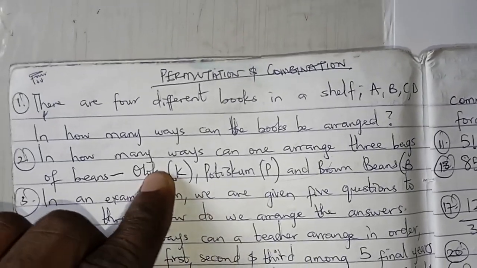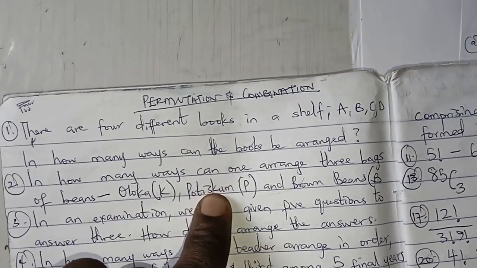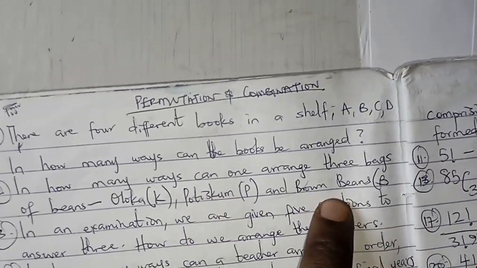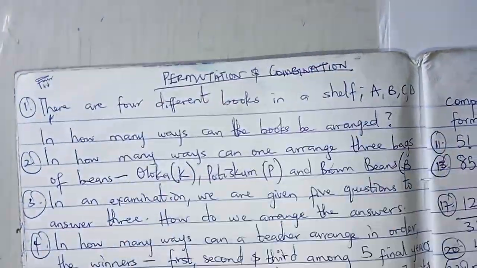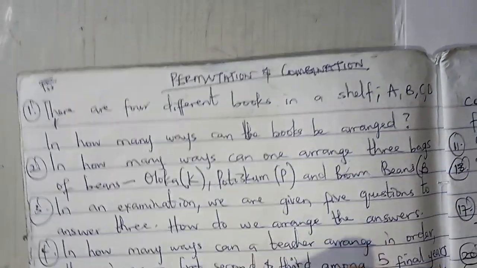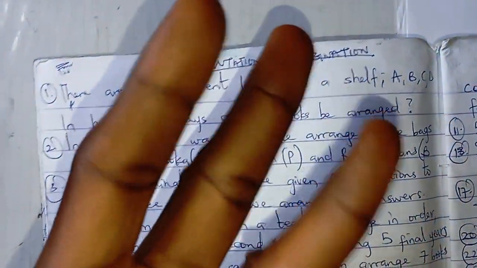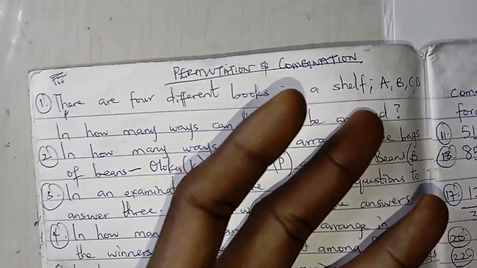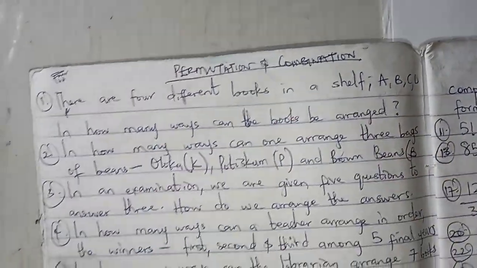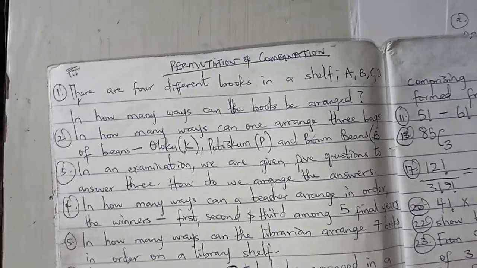He will see Oloka, Potiskum, and brown beans. He will see 3 options. So when this person goes to arrange these 3 bags of beans, what is available to him is 3 times 2 times 1. Very simple.